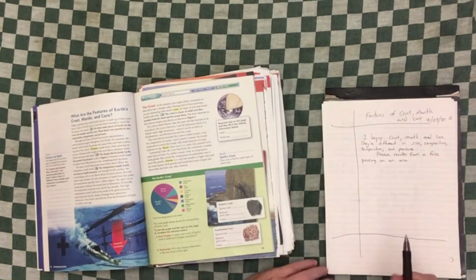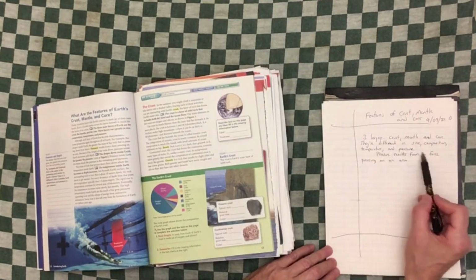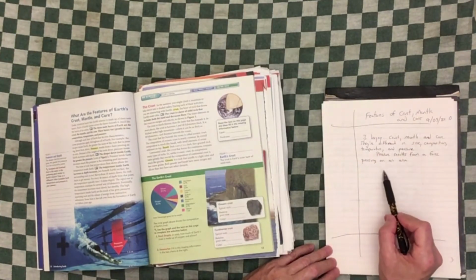I made a mistake. Not a big one, but I didn't leave any room here. You want to leave spaces in your notes. You want to do that.